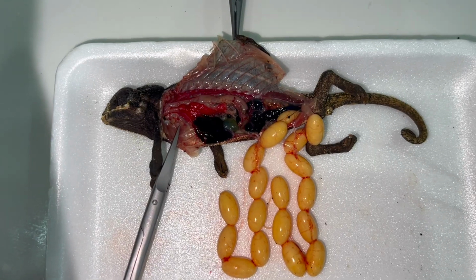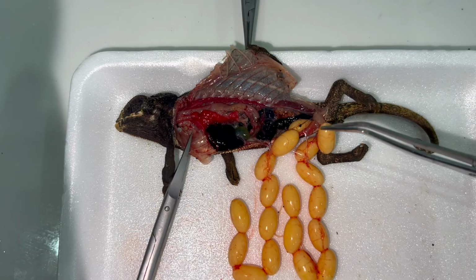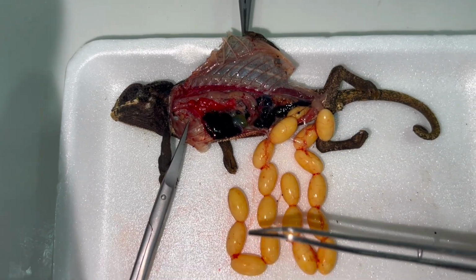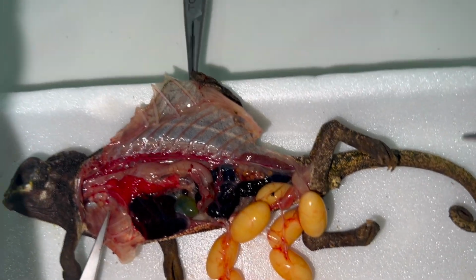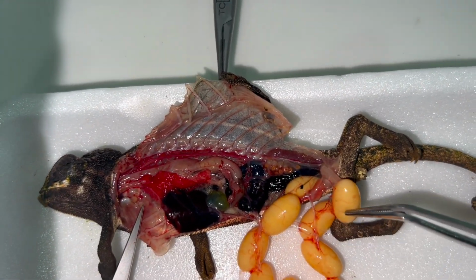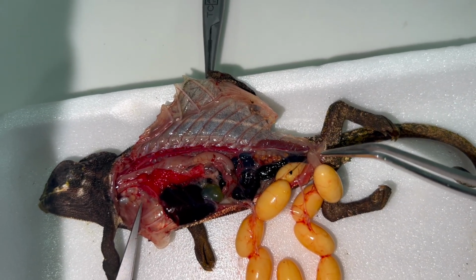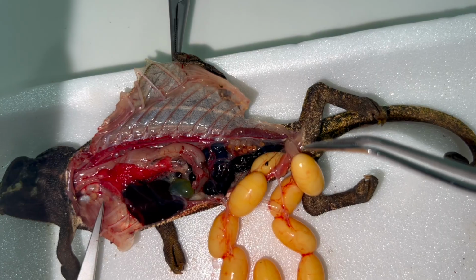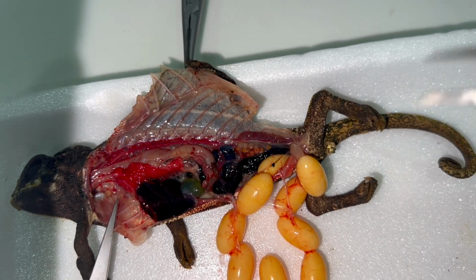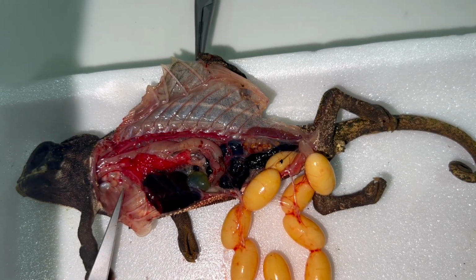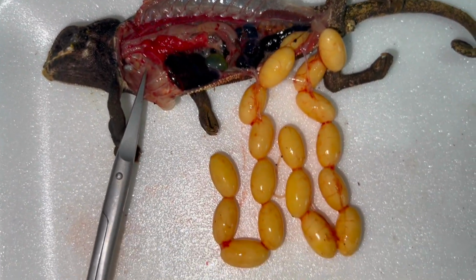You see here oviducts. This is the one and the second oviduct. And the reason for this dystocia was actually that this egg is lying transversely in the oviduct, and it blocked the output in the cloaca, so that it could not be laid. This is the reason why the otherwise very healthy and nice animal has died.